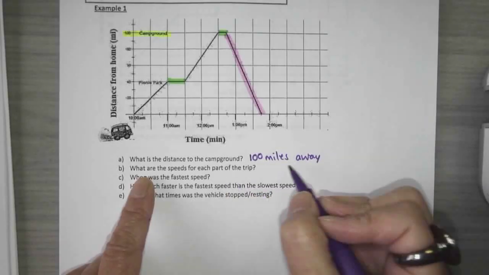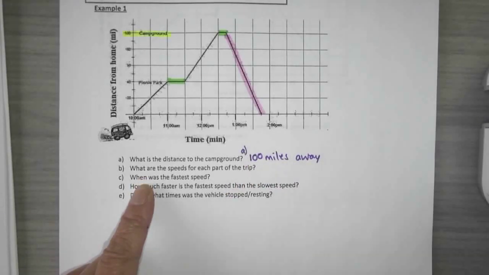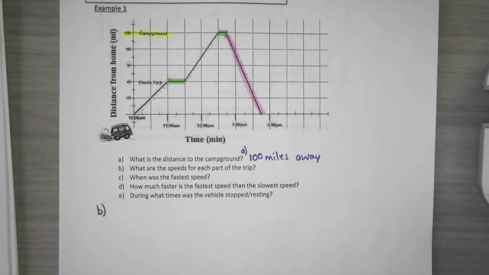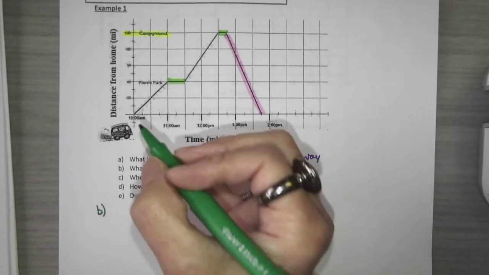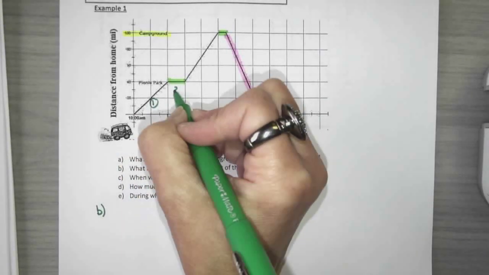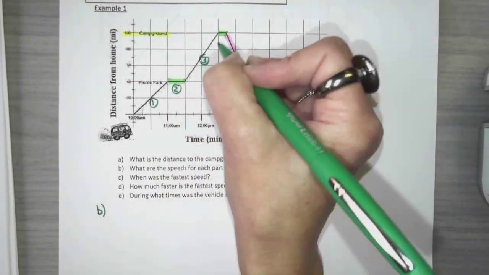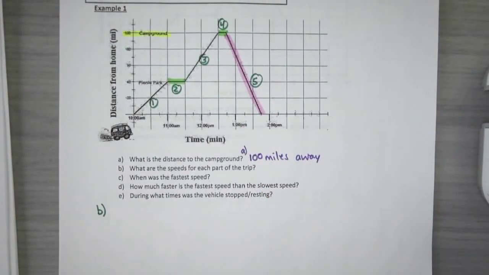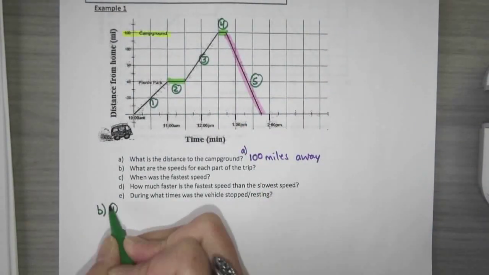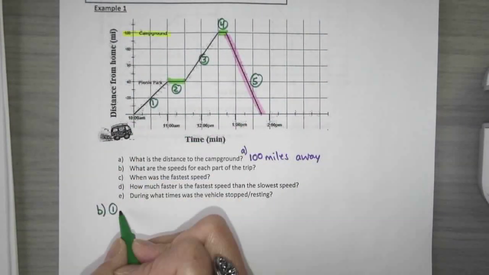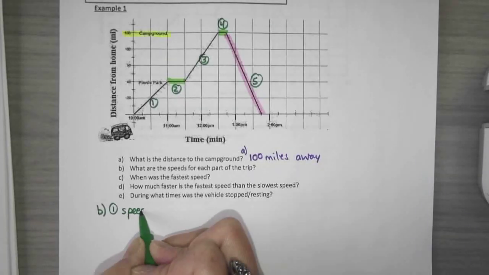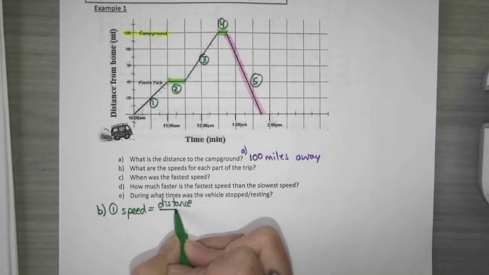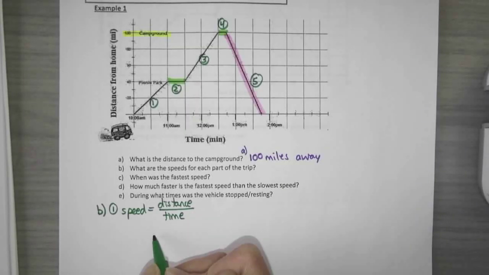For B, what are the speeds? So this is A. I'm going to answer B over here. So B, what are the speeds for each part of the trip? So I'm going to number it. I'm going to go 1, 2, 3, 4 for this horizontal part, and 5. There are 5 parts to the trip. So let's do each part. So for 1, the speed, so speed is always going to be the distance over the time.